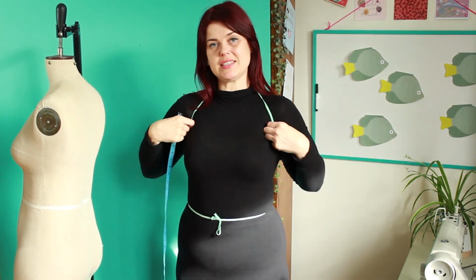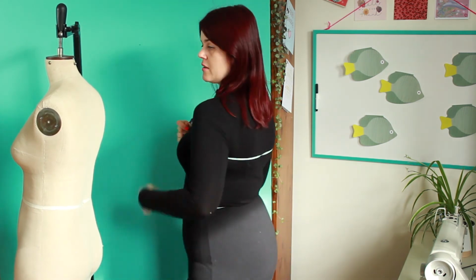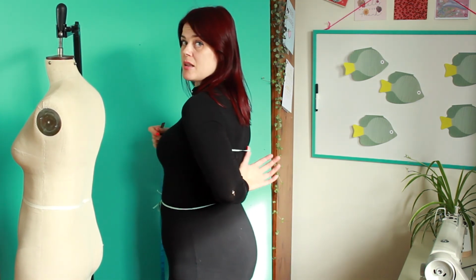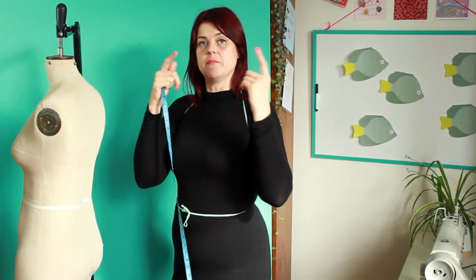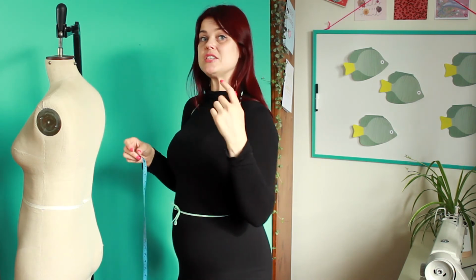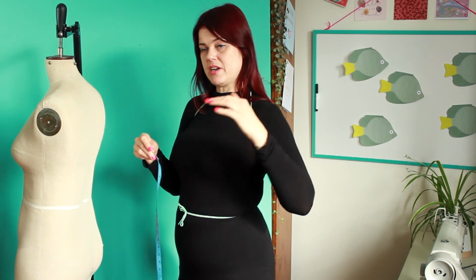So you've put this elastic around your shoulders, which should be parallel to the waist at the back. So this top line here, that is the base of your armhole, because it's coming around both of your arms and it's level with the base of your arms. So you're just going to measure between the nape and that first bit of elastic.